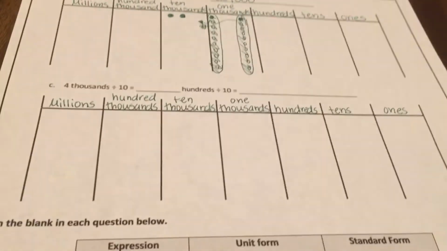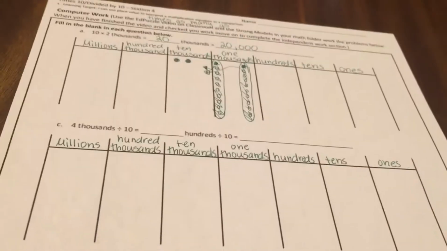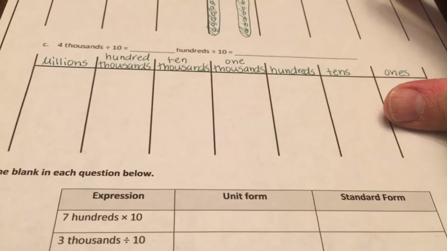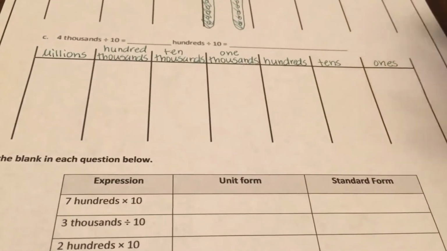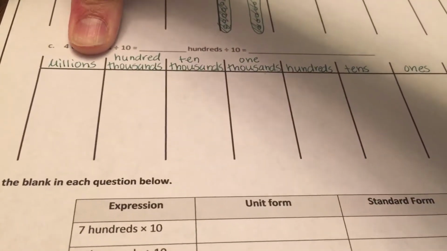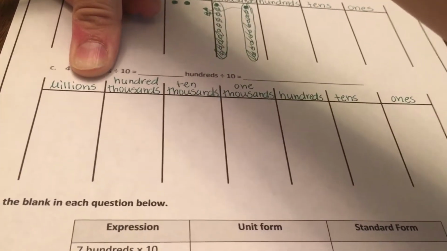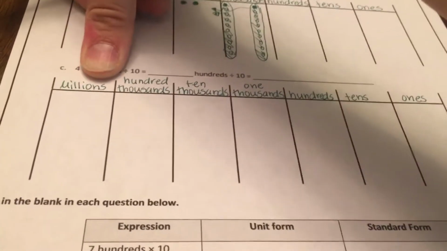Now let's look at C, or that really should be B, but you know, whatever. 4 thousands divided by 10. So if I take out this thousands and I say 4 divided by 10, well, that doesn't make sense. We don't have enough. You can't divide 4 into 10 different groups. There's just not enough. So we're going to have to decompose.